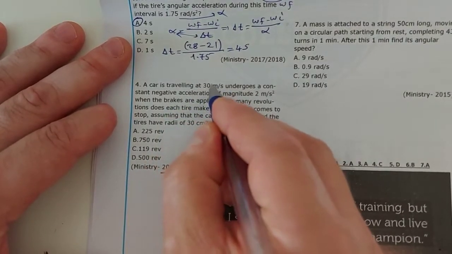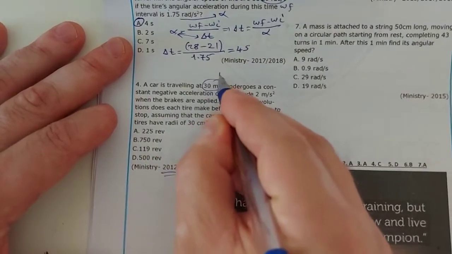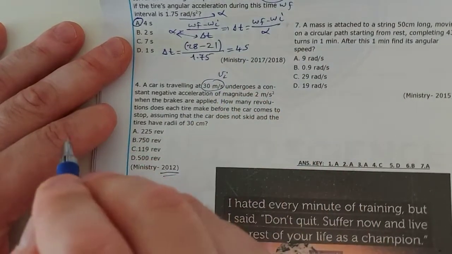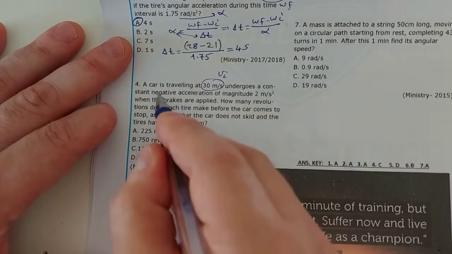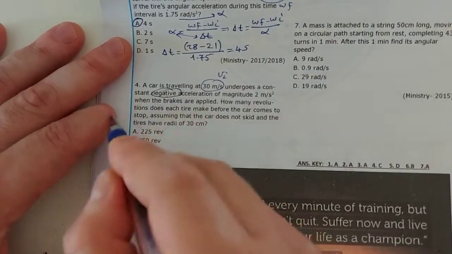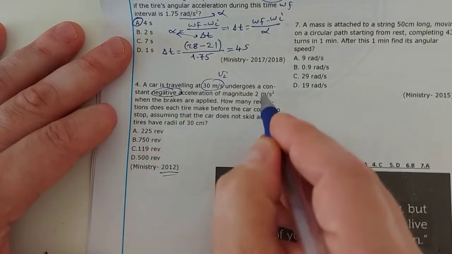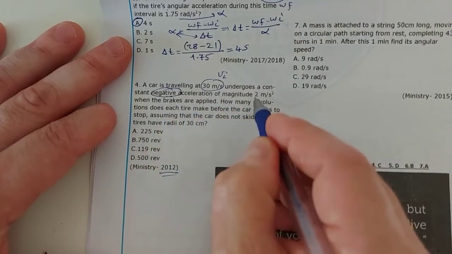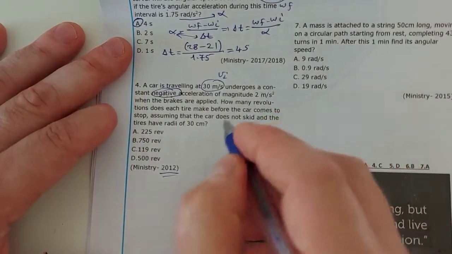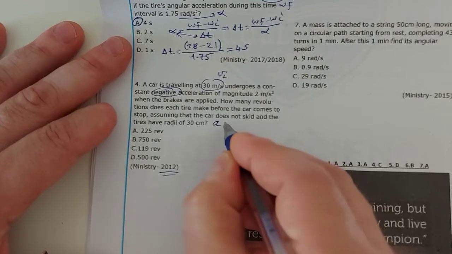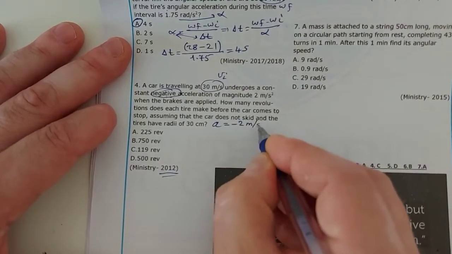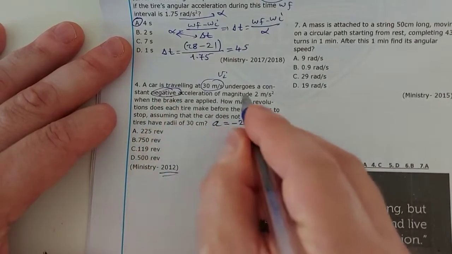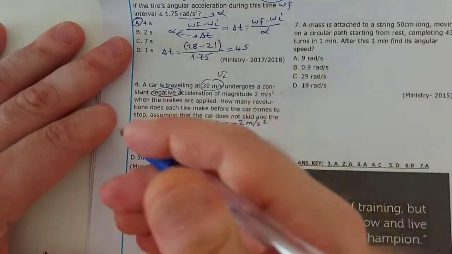This is initial linear speed, or initial translational speed. It undergoes a constant negative acceleration, but this is an important word. Magnitude is 2, but because it is negative, you are going to write acceleration as negative 2. So linear acceleration here will be negative 2 meters per second squared.